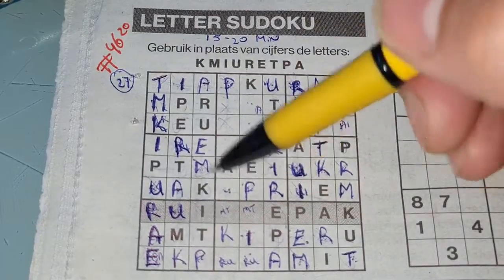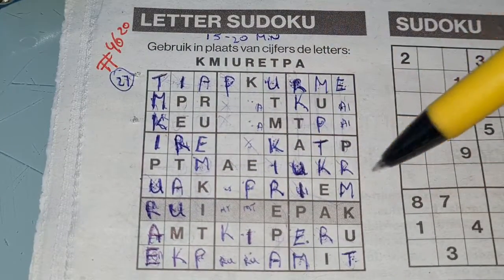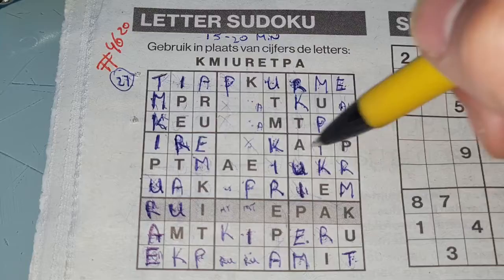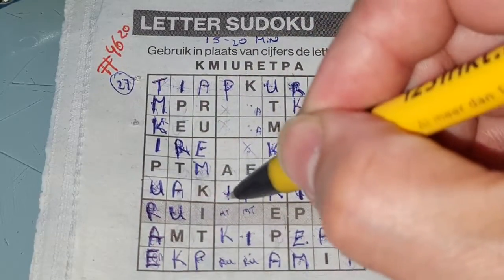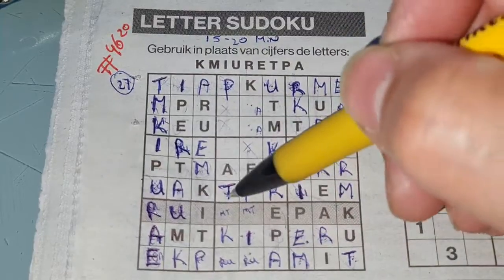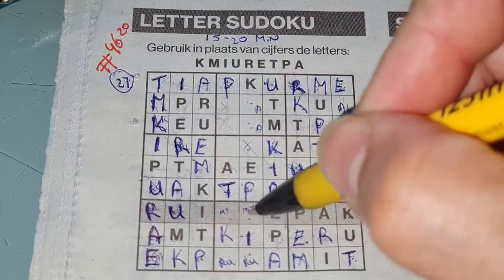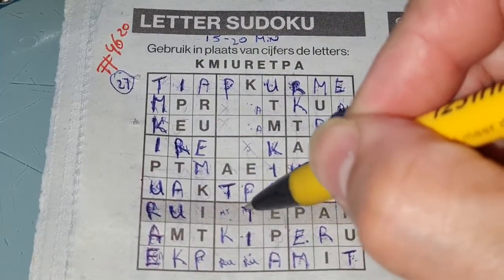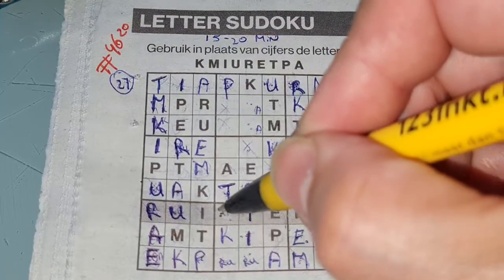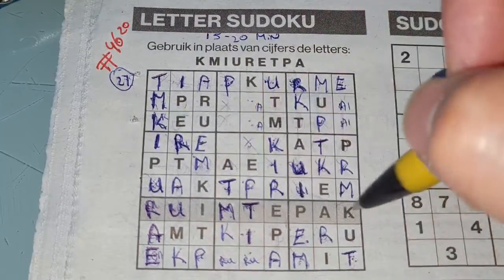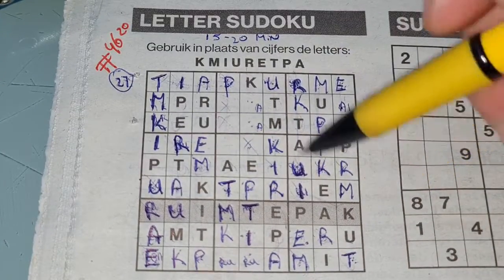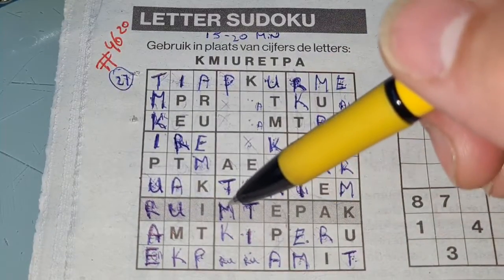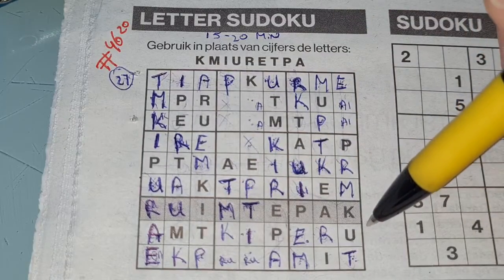Okay. One box left in this row for the letter T. T in this row, T in the middle row, so the row below, the only place left for the T should be there. Now we have a T there, so this box can't be T anymore. That box should be a T, and this box should be an M. We have solved the word ruimtepak in Dutch. In English, space shoot. Yeah, space shoot.